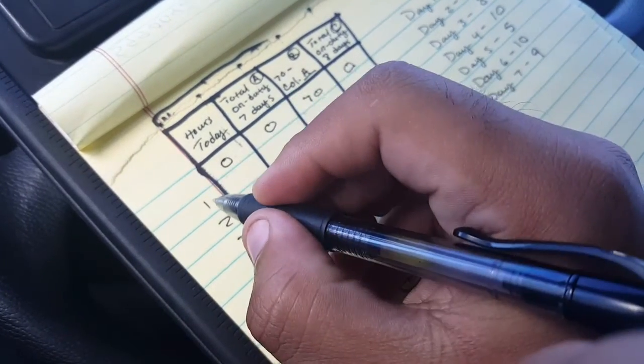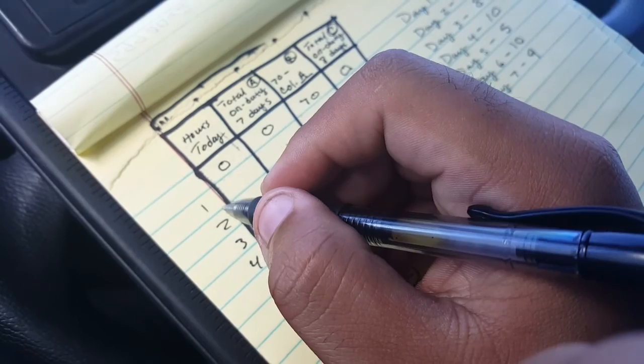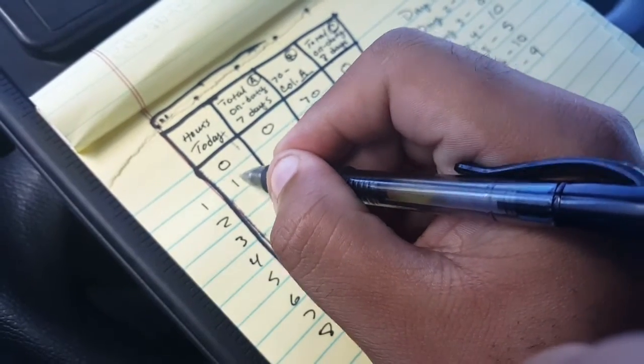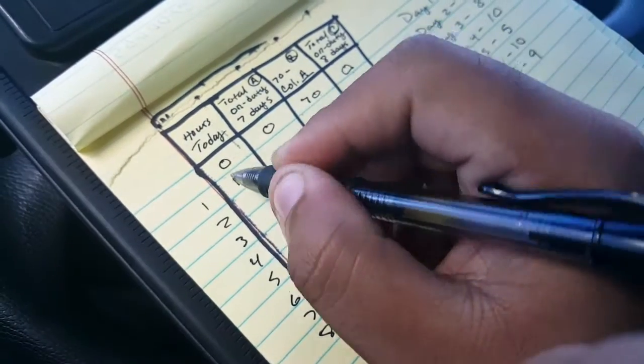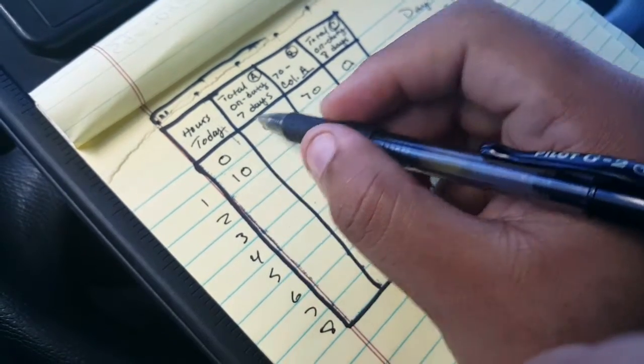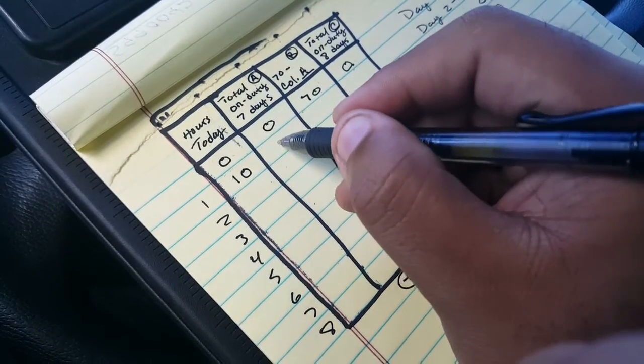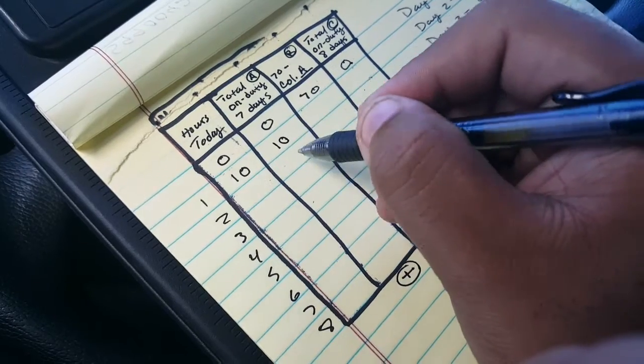So now day 1 comes. Since we worked 10 hours that day, we're going to put 10 under the hours worked today. Column A, last 7 days, 10 hours.